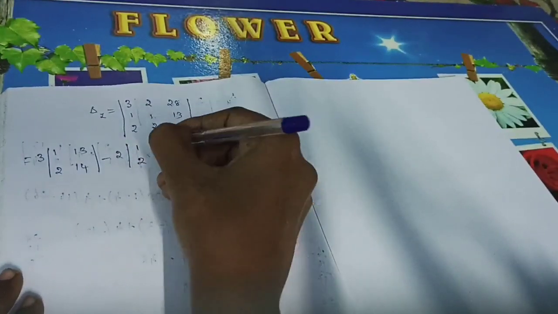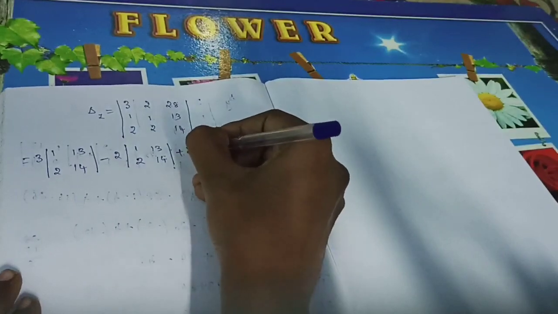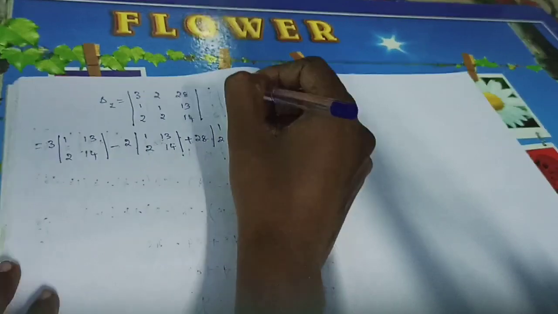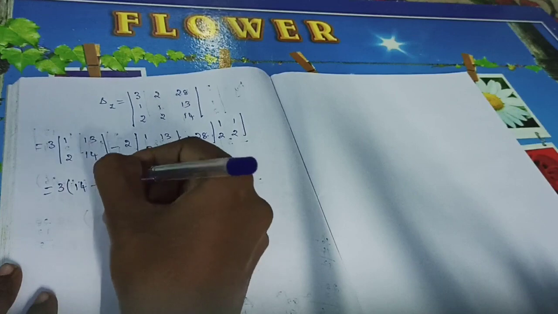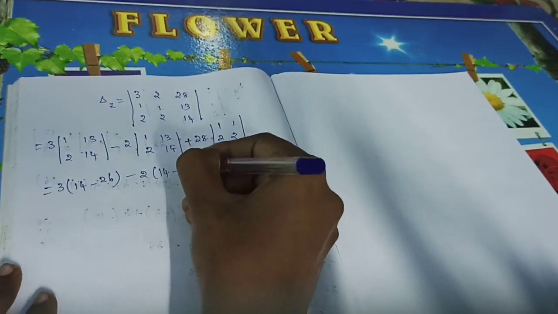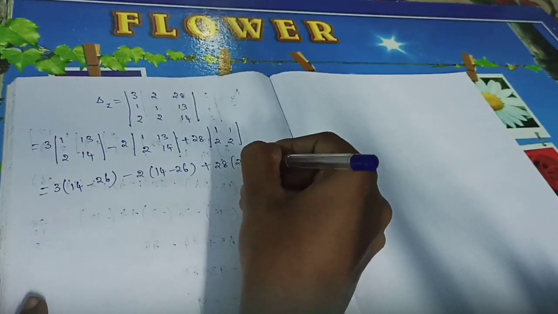Next one is minus 2 into this, and this will get cancelled. So 1, 2, 13, 14. Then next one is plus 28 into this, and this will get cancelled. 1, 1, 2, 2. So that is equal to 3 into 14 minus 26, minus 2 into 14 minus 26, plus 28 into 2 minus 2.